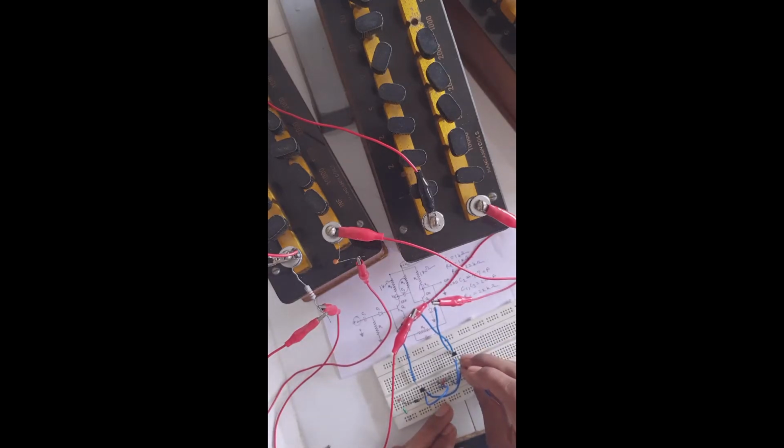Then we have to connect the emitters, short the emitters and make it ground. I shorted the emitters of 2 transistors. Then we have to make it ground.